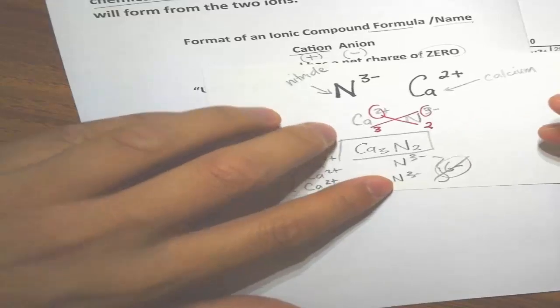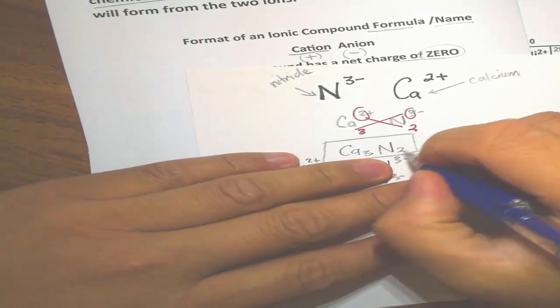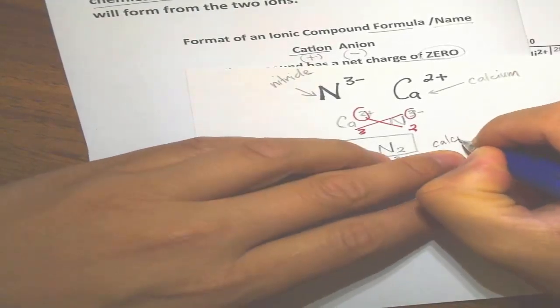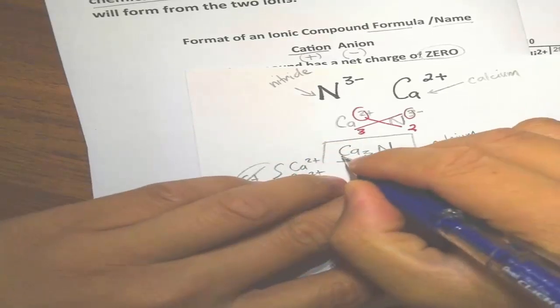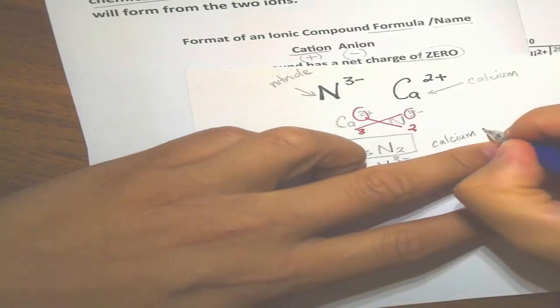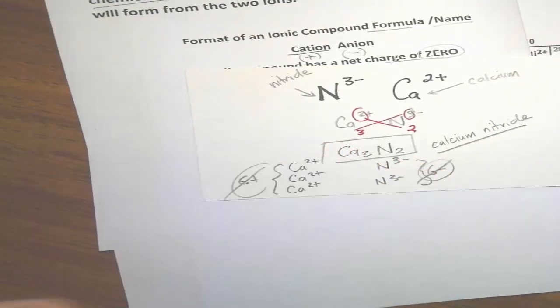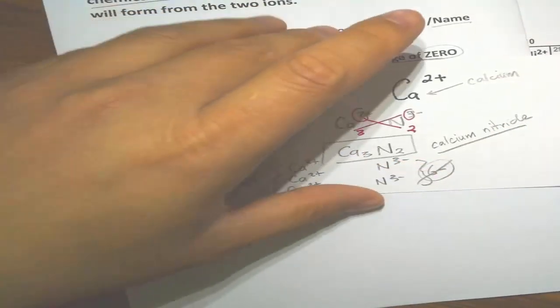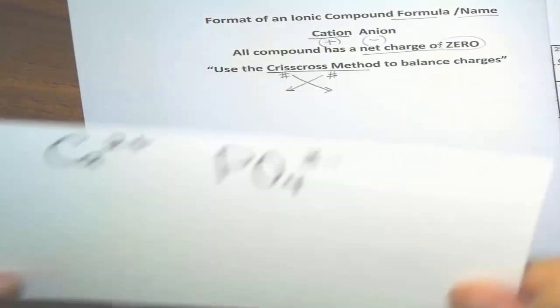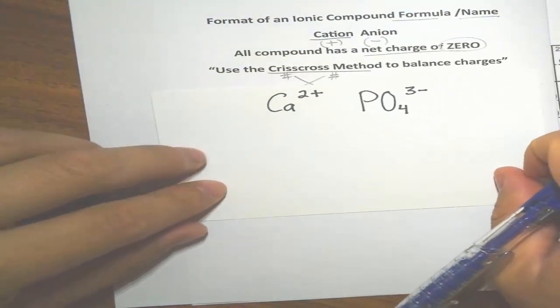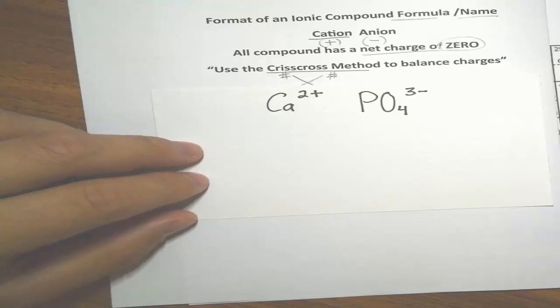And the name of this chemical formula, of course, is going to be calcium. That's the name of this one right here. And nitride. Isn't that easy? Let's try another problem together. Ooh, let's try this one with a polyatomic ion.